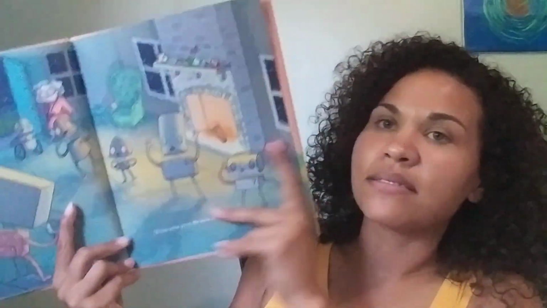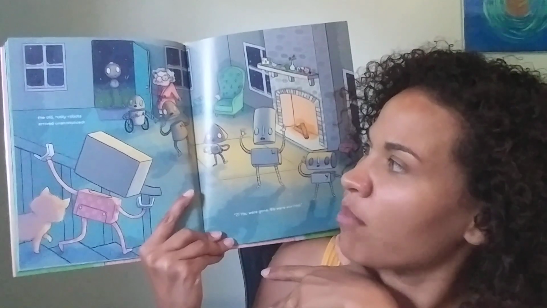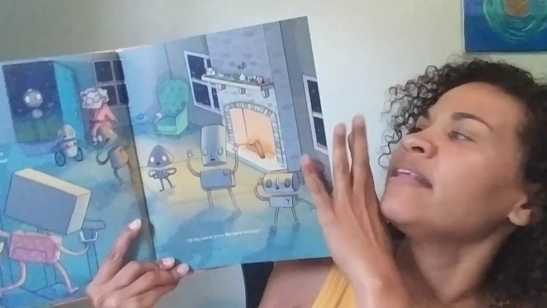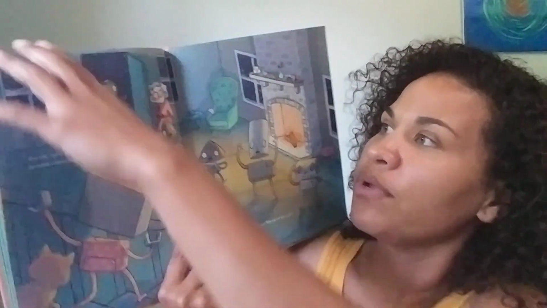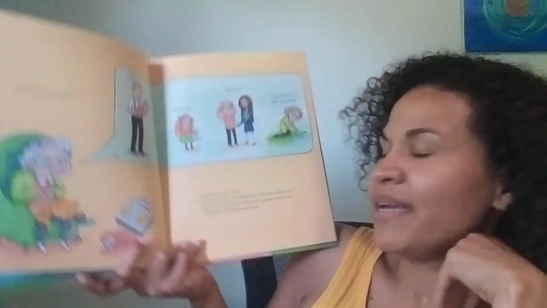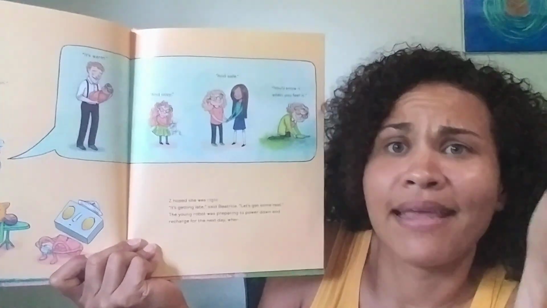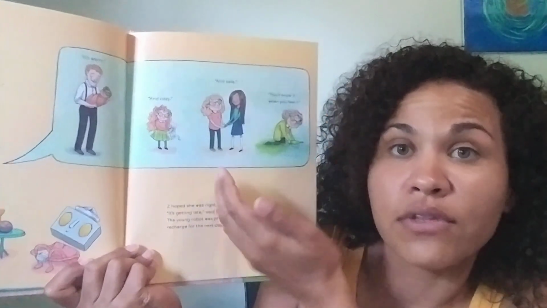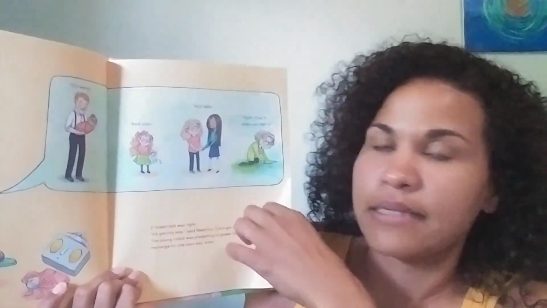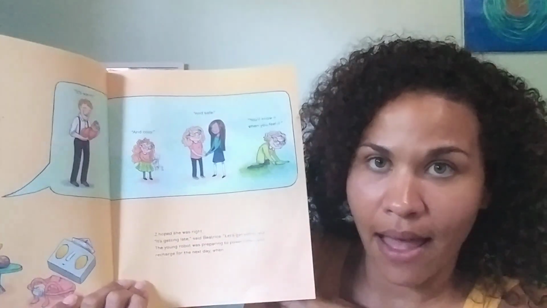Then what happens? Change. The family of robots barges in. Okay, this is unexpected to the reader because what we've done so far is here we have Z getting the answer to his quest. So you would think, well, what's more to know? The story's over, right? He's done. He knows now what love is.